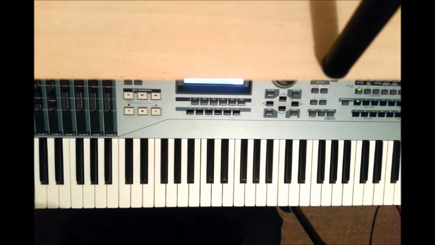pianoplaying.blogspot.com. Today I want to look at the concept of transpose. Now what this means is that you are able to play in different keys, right? In the beginning, with a lot of piano players starting out, you can't always play in all 12 keys.